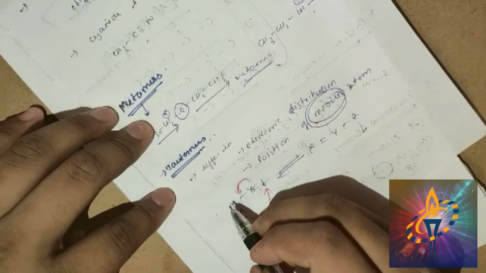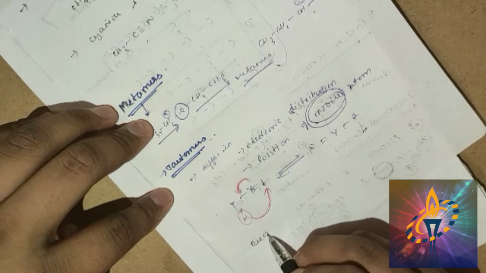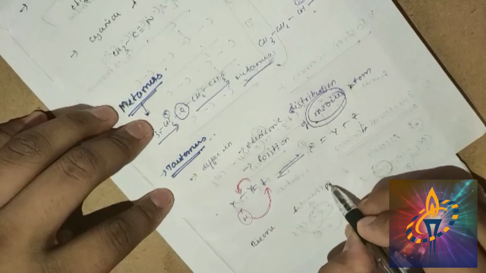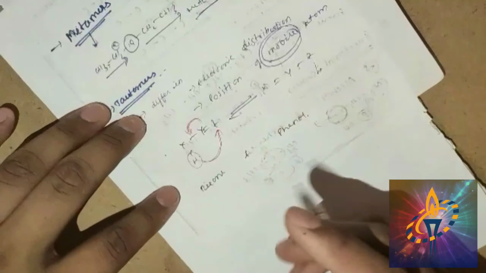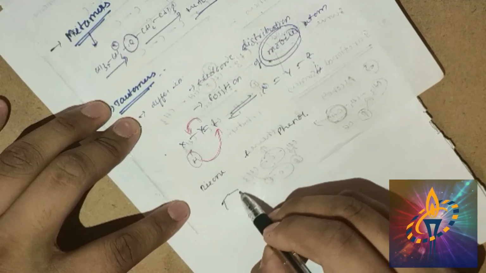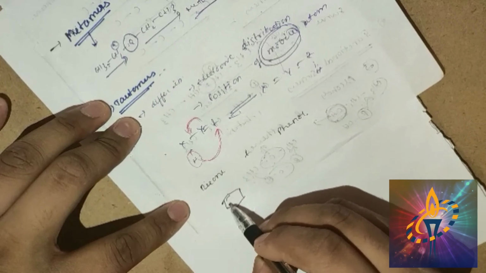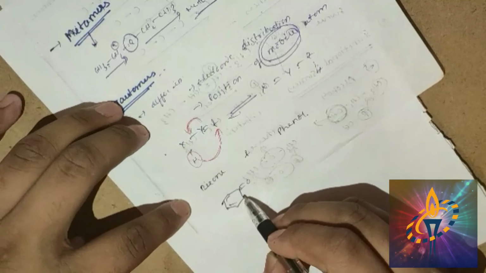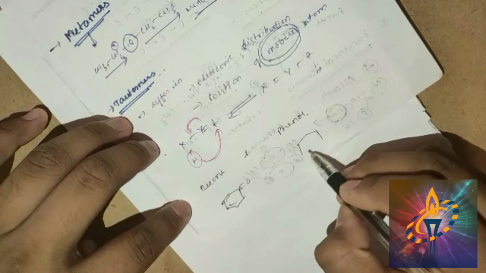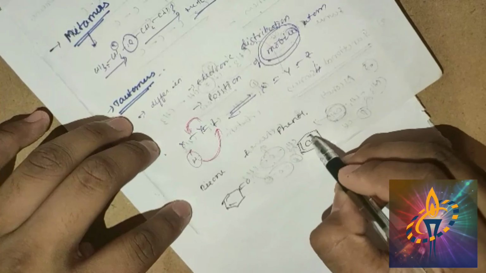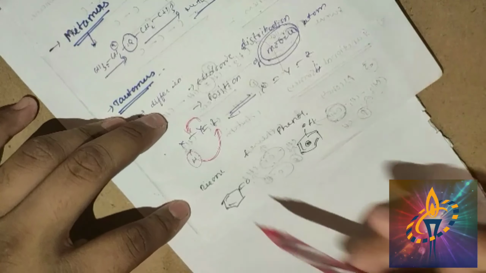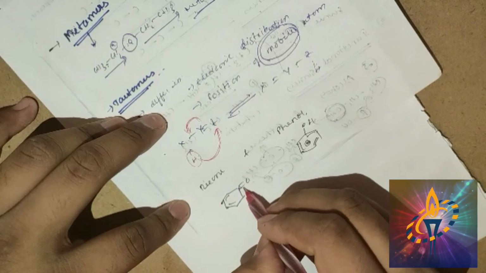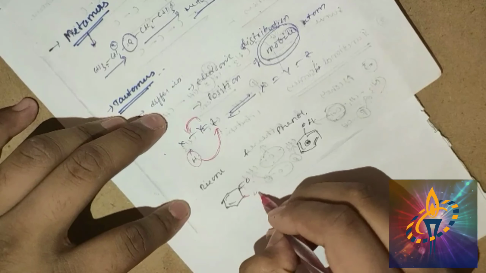See, diene and phenol. Diene means this is the molecular formula, and phenol, we know it is a type of benzene ring with OH. Here you can see this bond is migrated, here we have hydrogen, right?